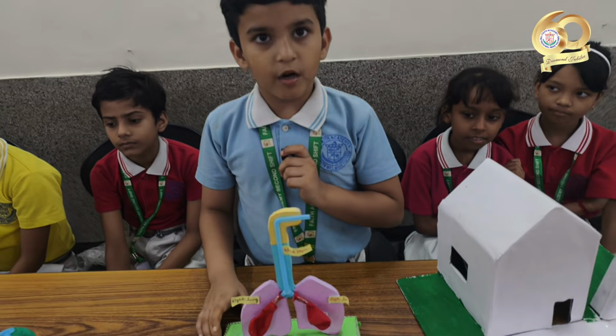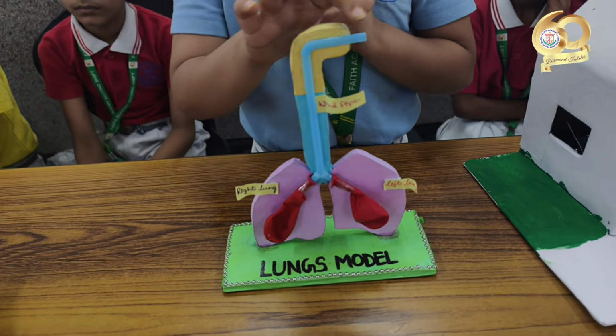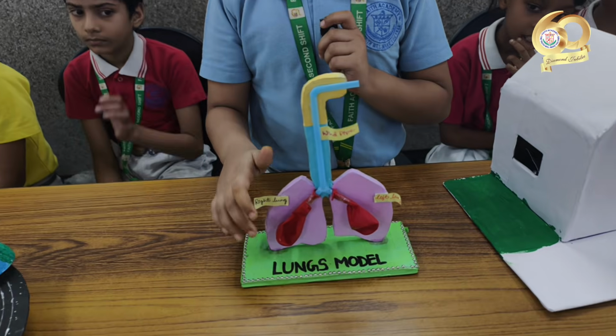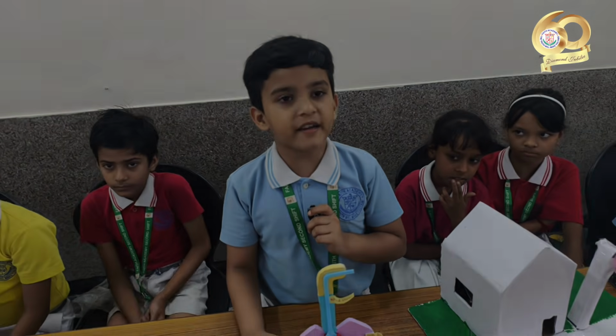This is my lungs model. This pipe is the wind pipe. Air goes through this pipe. These two balloons are lungs, left lung and right lung.